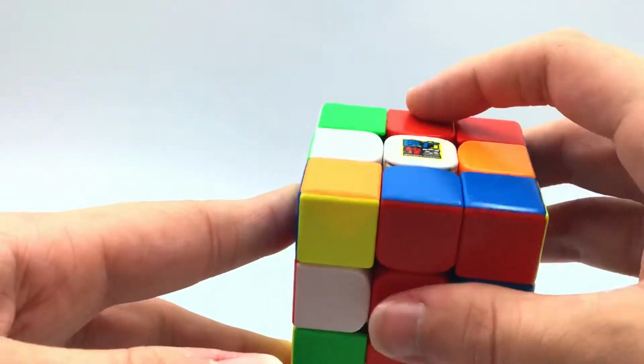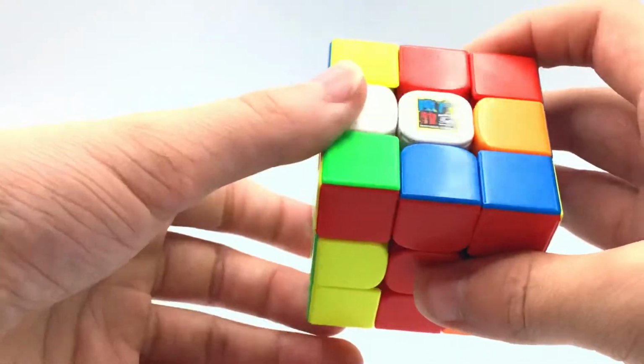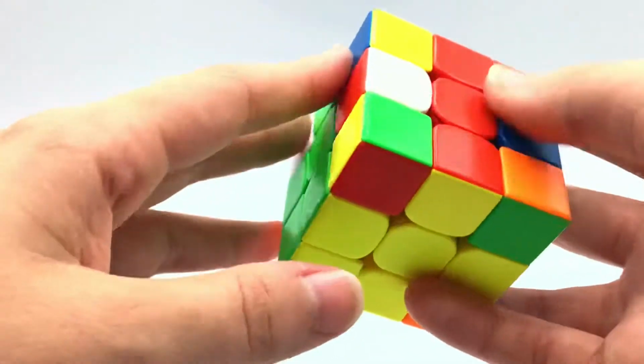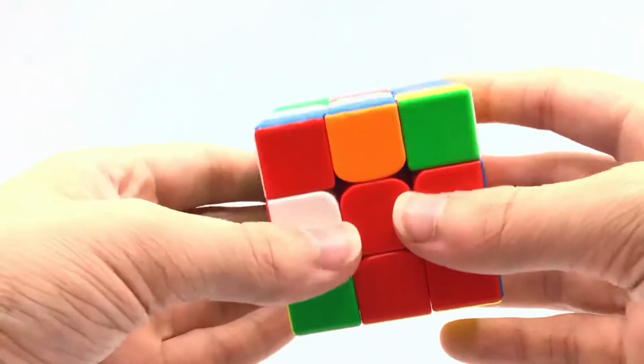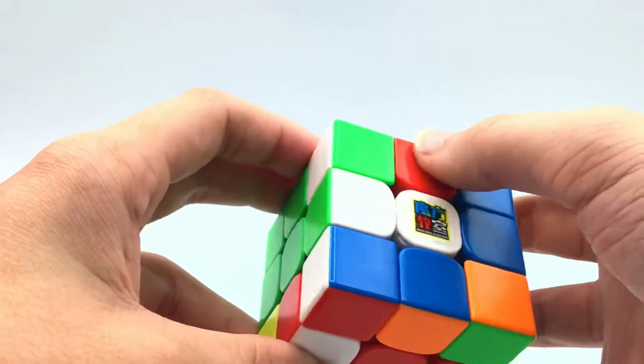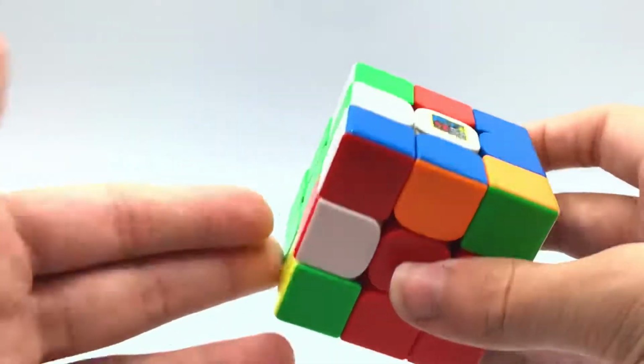So now I see this edge right here and it belongs here, and I can see the corner will match like that. But I also see that this F2L pair goes here. So what I'm going to do is solve this F2L pair so that I don't mess it up when I'm doing this one. And when I solved it, it didn't affect the position of this edge piece or this corner piece, so I can still do the same thing I was going to do before.